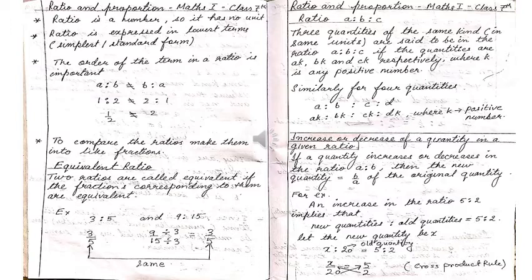Clear? Now to compare the ratio, make them into like fractions, which means you have to make the denominator the same to compare. Clear? Now equivalent ratio. Two ratios are called equivalent if the fractions corresponding to them are equal. With the example, it will be more clear. Suppose that here one ratio is 3 is to 5 and another ratio is 9 is to 15.